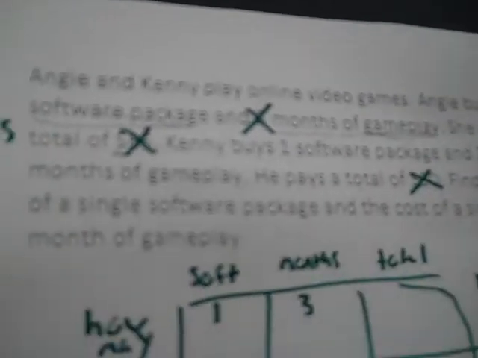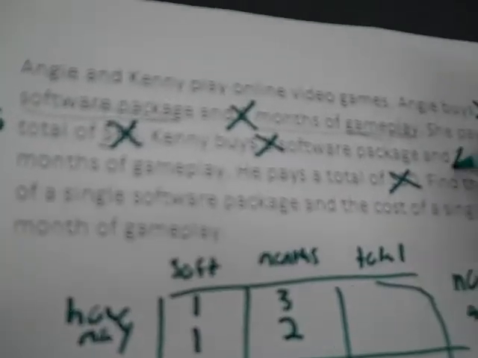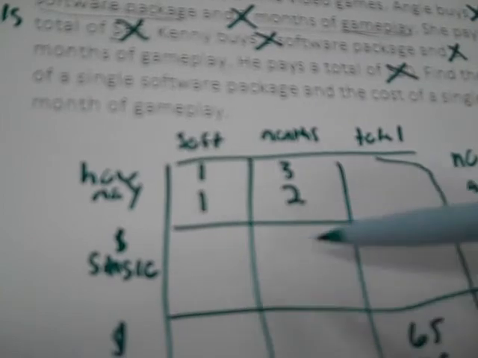Okay, and I got more, okay? 1 doesn't have a dollar sign, 1 software package, so I put another 1. And 2 what? 2 months of gameplay. 2 right there. Okay, I'm out of numbers, so I have nothing to go in the second row. So I put X and Y, and I never put anything in for that, okay? And I don't need anything to go in here, okay?